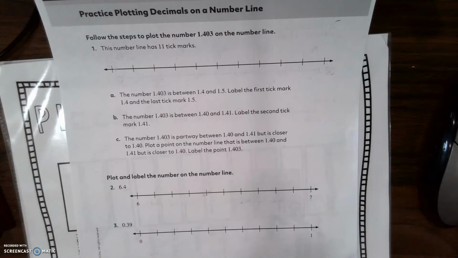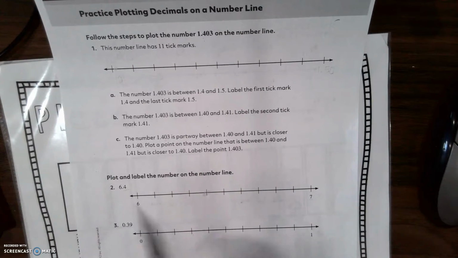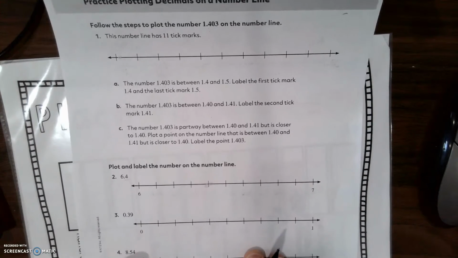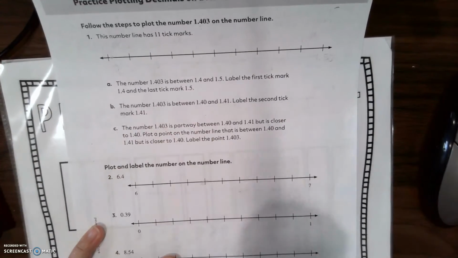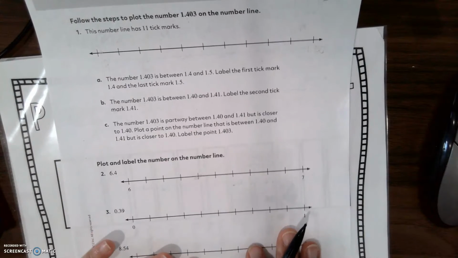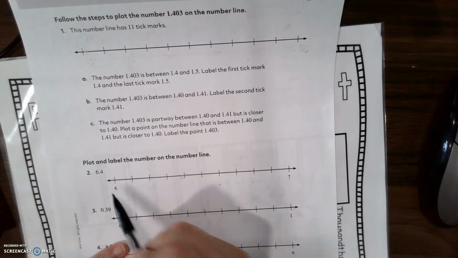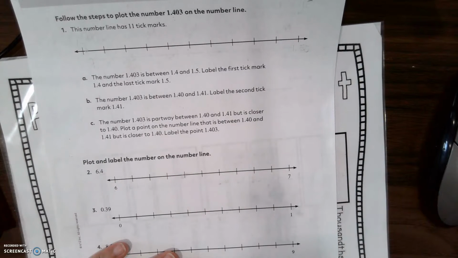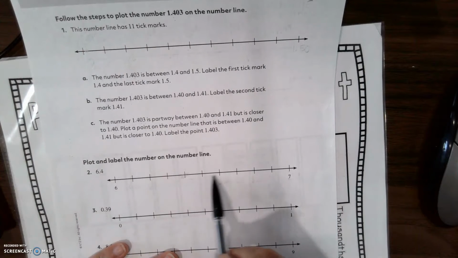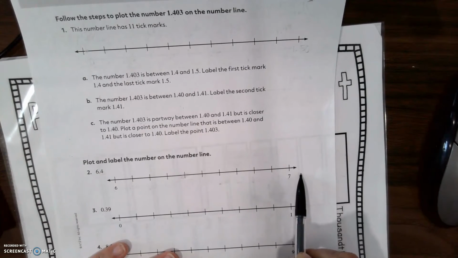First of all, let's look at number 2. Okay? Let's look at number 2 here. And let's look here. We've got a number line that is 6 and 7. Okay? So already we can see a big difference between the number lines when we were babies and the number line here. Okay? There's a whole bunch of blanks in between these whole numbers.